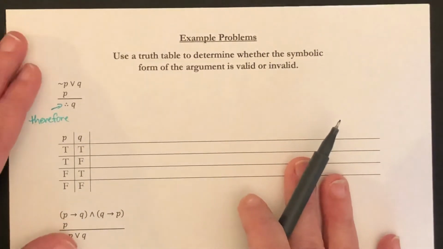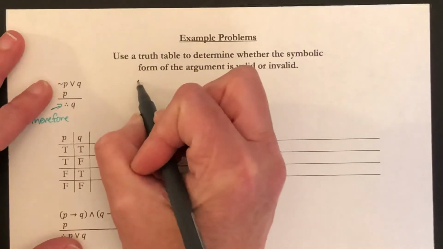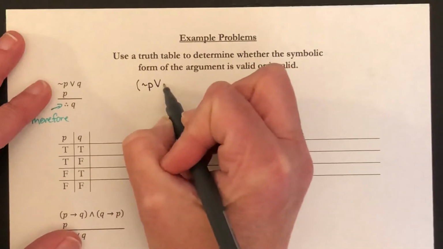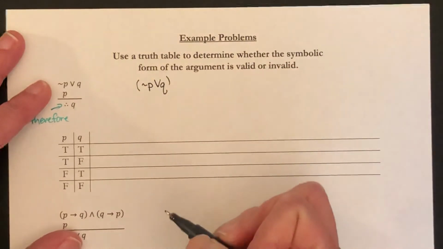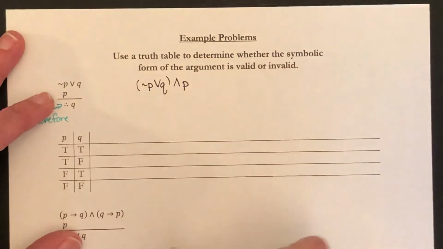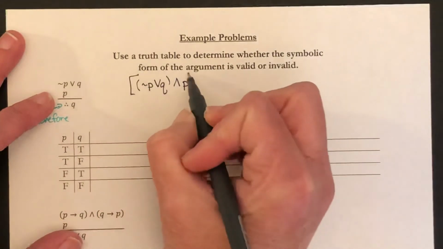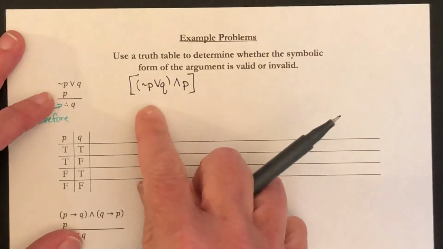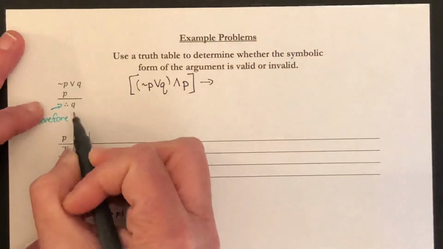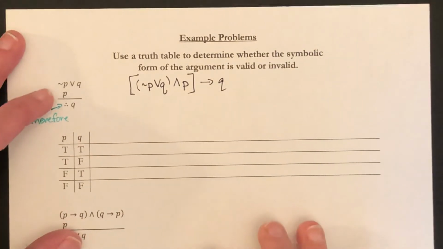Okay, so what am I going to need to do here? I need to take this, and since the premises has more than one piece, I need to put it in parentheses. So that's premise 1 and premise 2. So it's if these with an and between them. Put that in brackets since there are parentheses inside. So if this, then Q. And that's what we need to test.